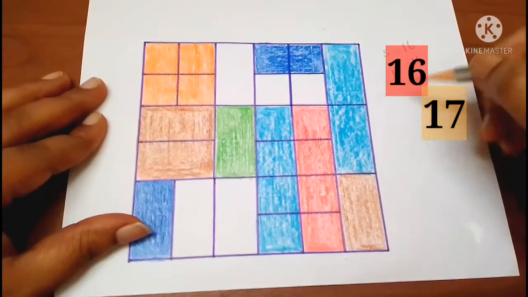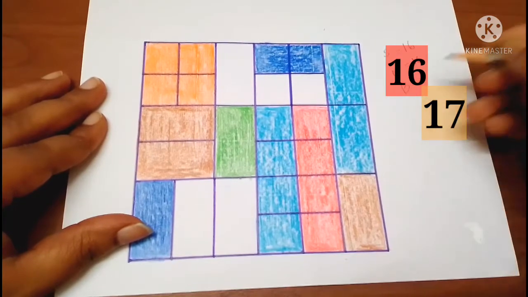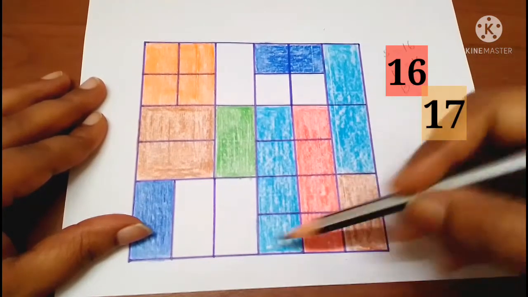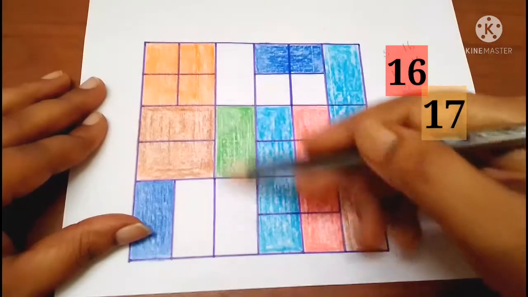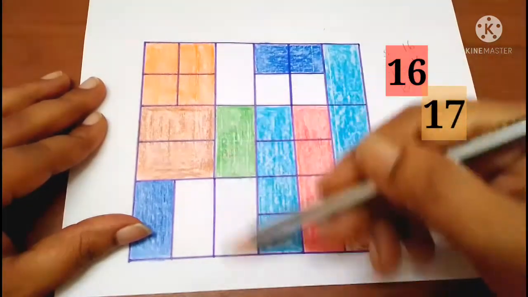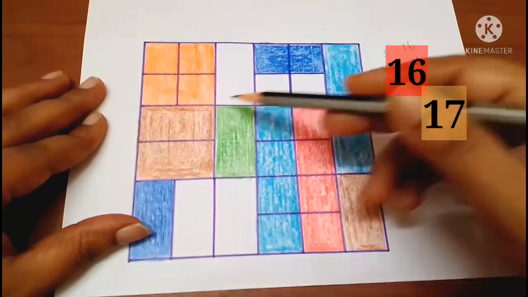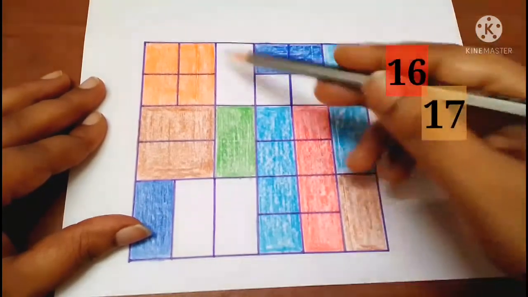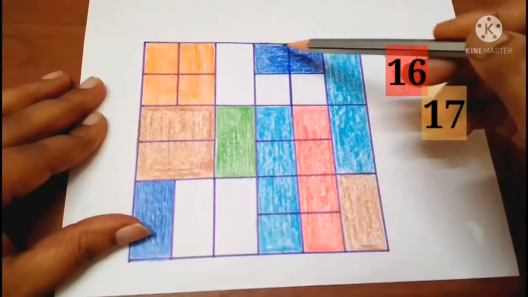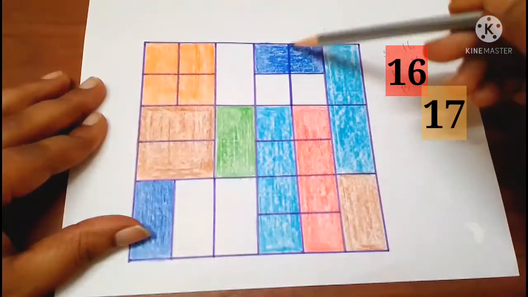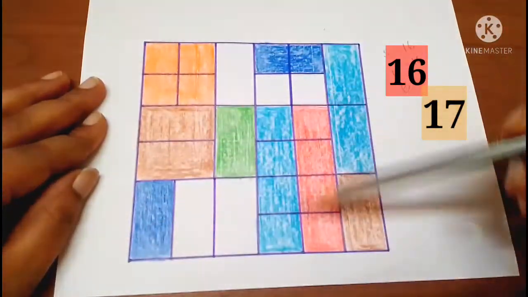And the bigger squares, for bigger squares, let's count. 1, this is 1. Similarly, from every corner there will be 1. So 1 here, 2, 3 and 4.